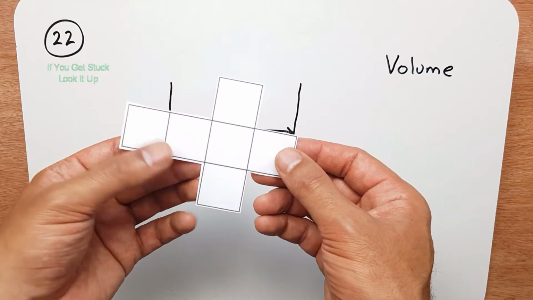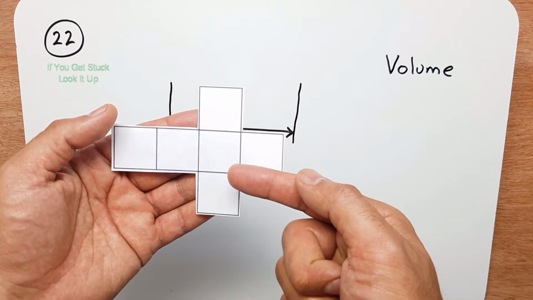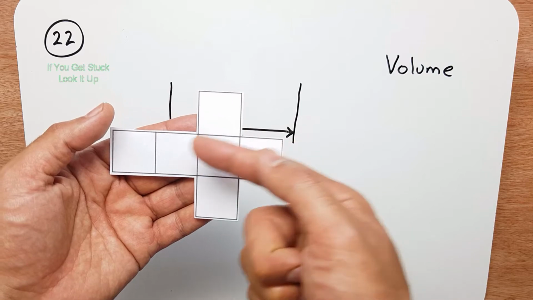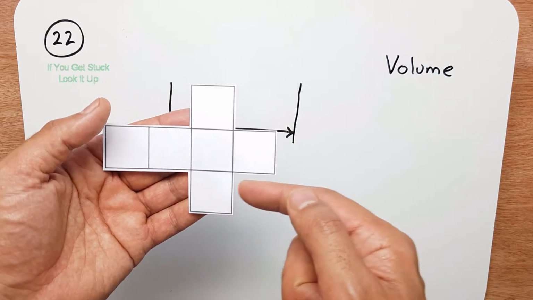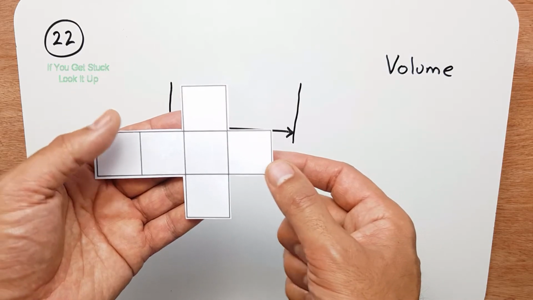Now if I take this net and I fold it along these lines and this line, I can fold it over to make the 3D shape, which is the cube.